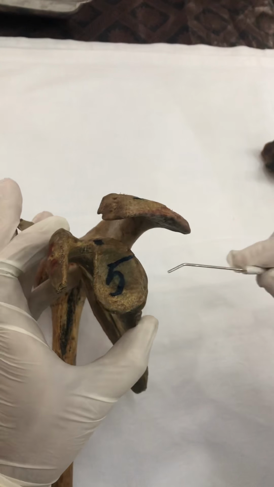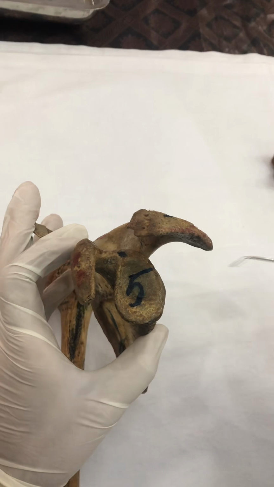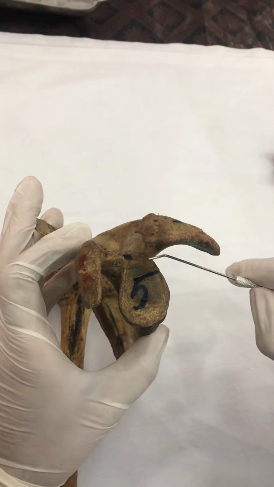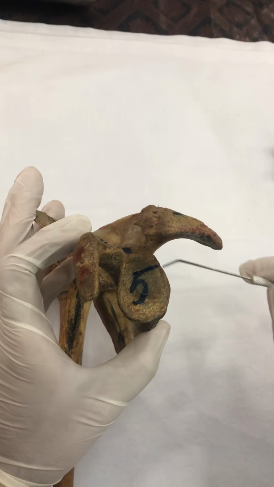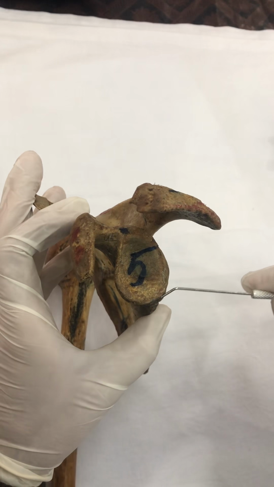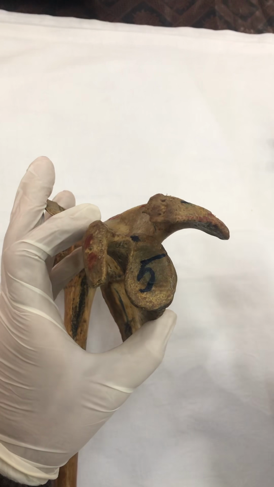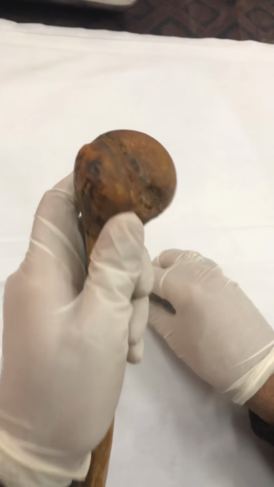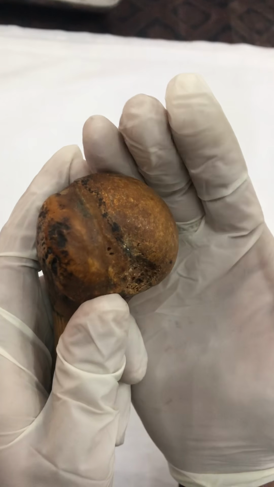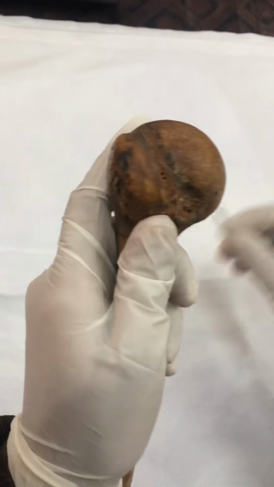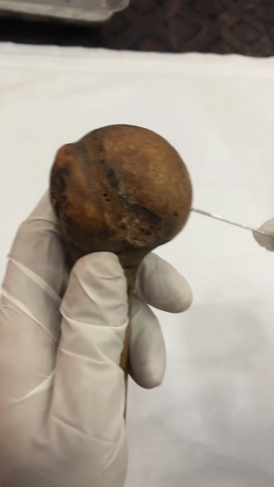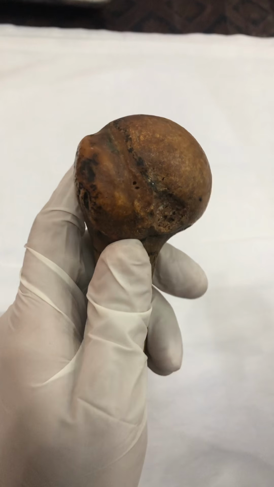As we have discussed already in the previous video on the scapula, the margins of the glenoid cavity are further augmented by fibrocartilage, which is the glenoid labrum, and it deepens the glenoid cavity further so that most of the head can be accommodated within that glenoid cavity. So this is the head, which is rounded or spherical, covered with hyaline cartilage.